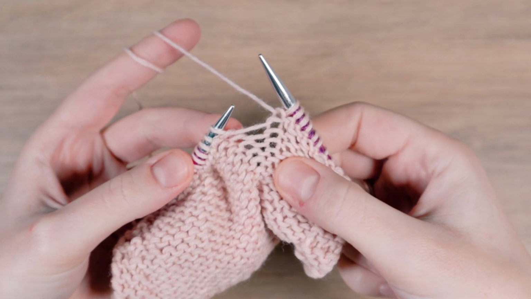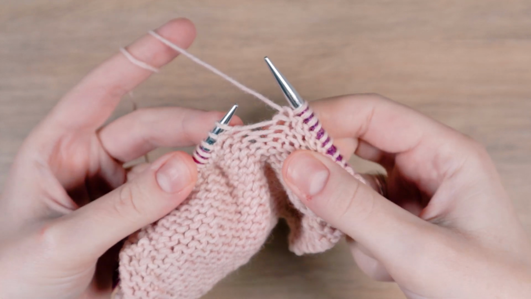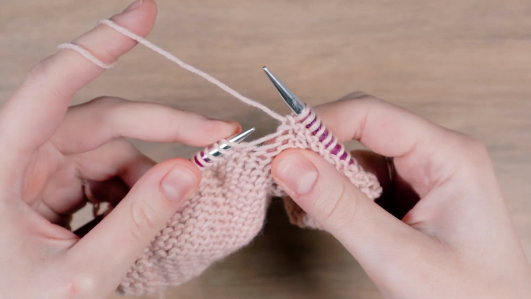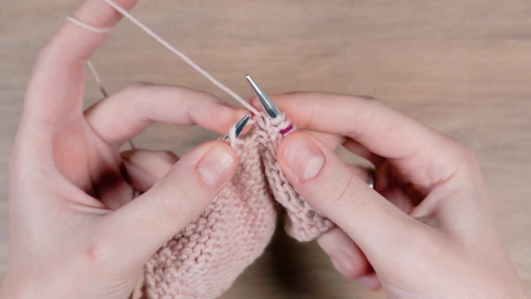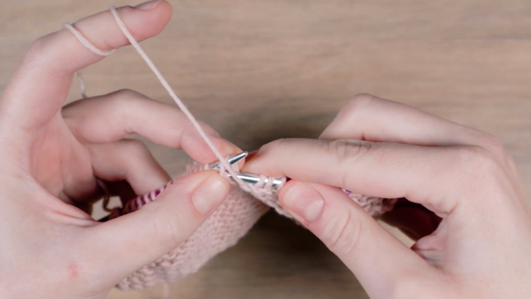To make one right purl, you insert the left needle from back to front under the strand between the stitches. Then purl the picked up stitch.